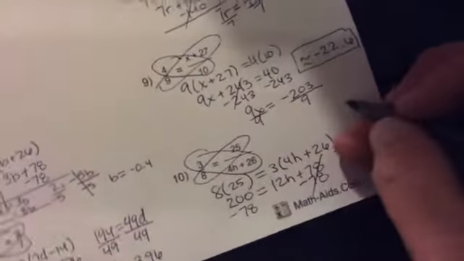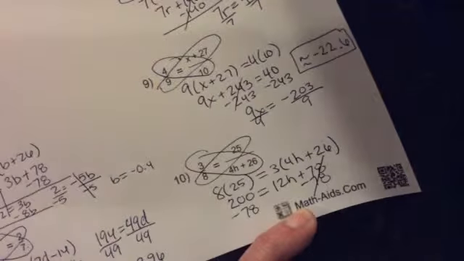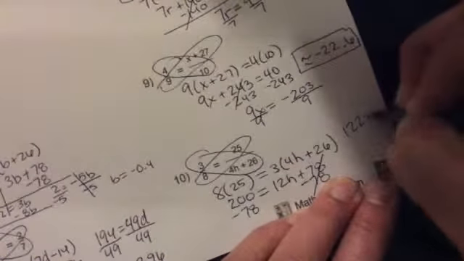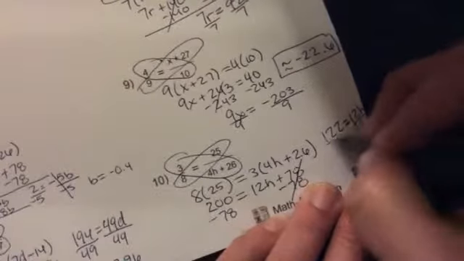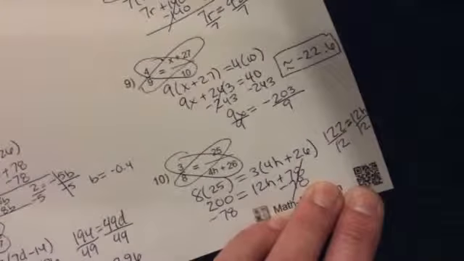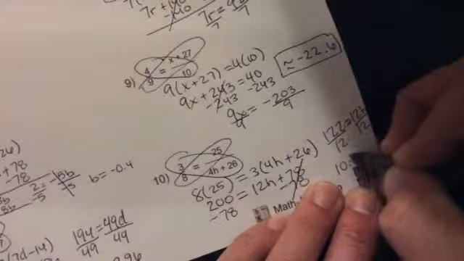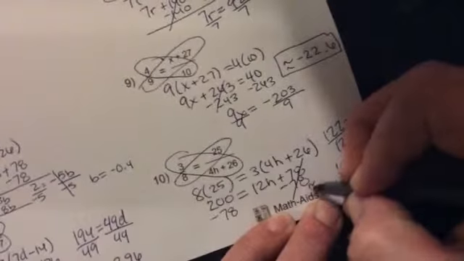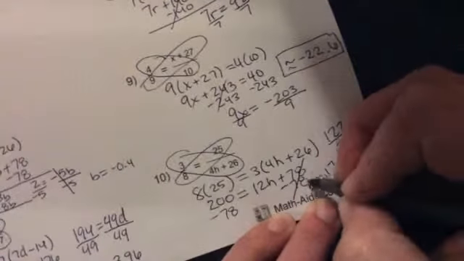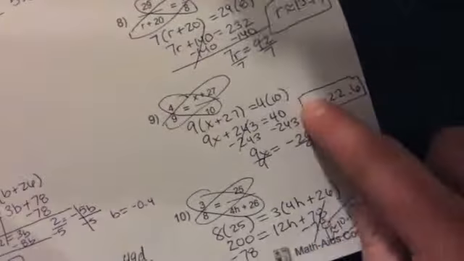I'm going to rewrite that up here. 200 take away 78. It's 122 equals 12h. And I divide by 12 on both sides. And it will not be a whole number here either. It is approximately 10.17. Again, on some of these I rounded. When I put the approximate symbol, I rounded on those.